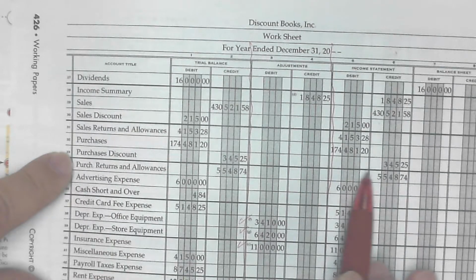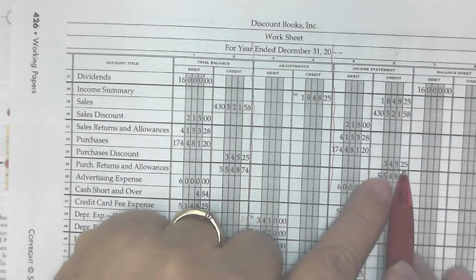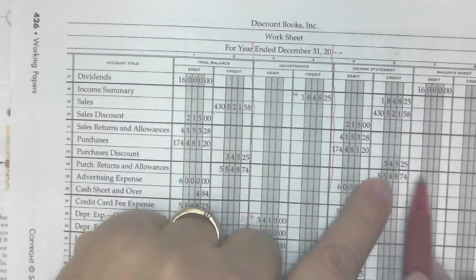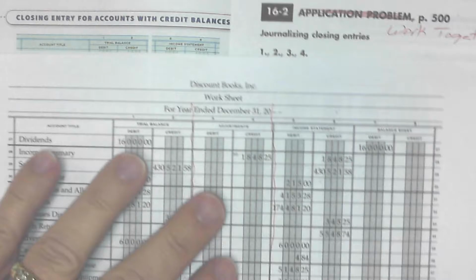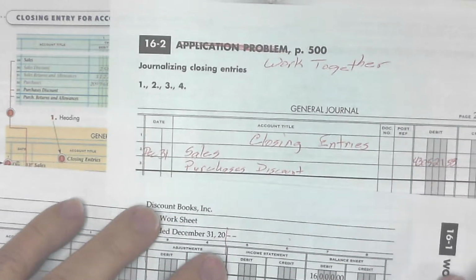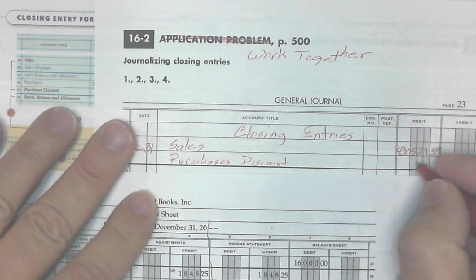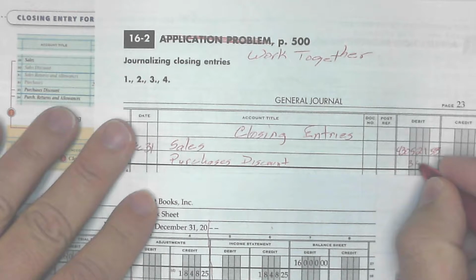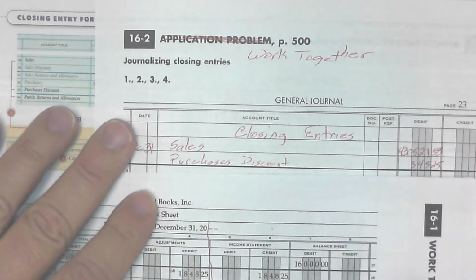We've got our purchases discount in the credit, $345.25, but on the journal, we're going to put it in the debit column. $345.25 in the debit.